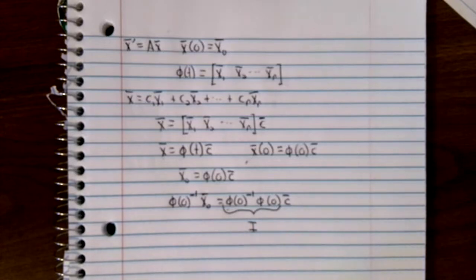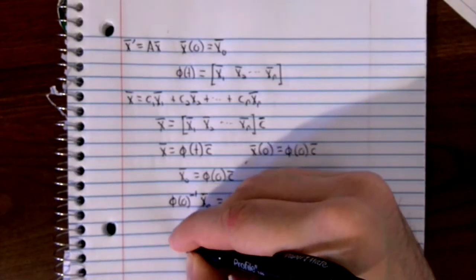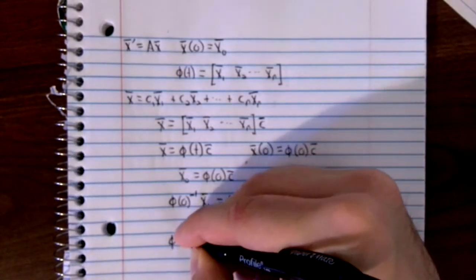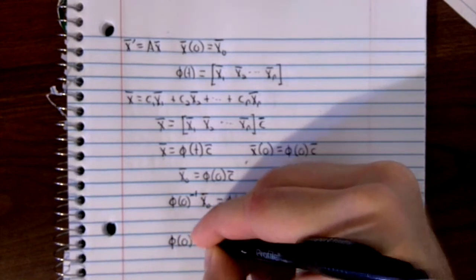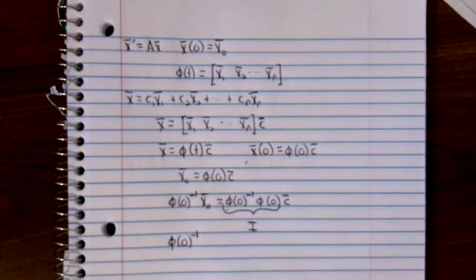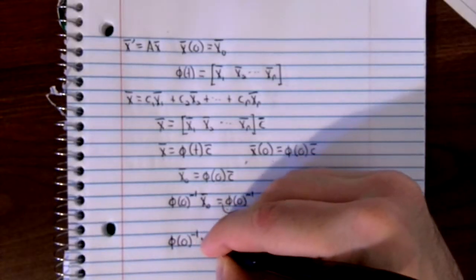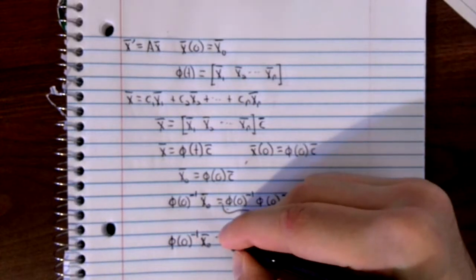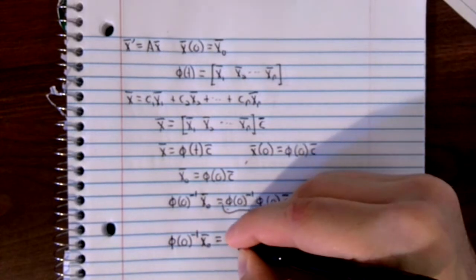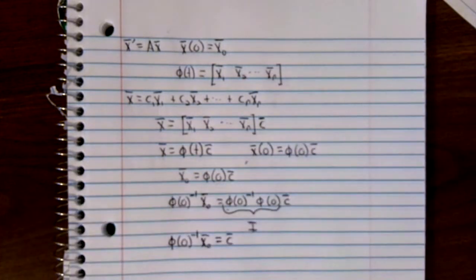So Φ(0) inverse times x₀ equals this coefficient vector c.